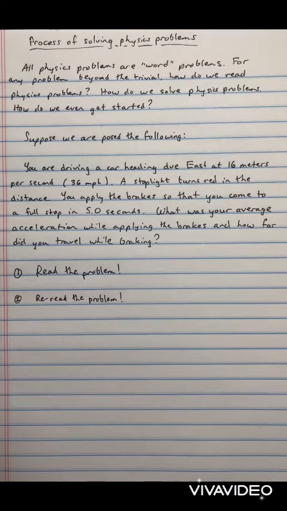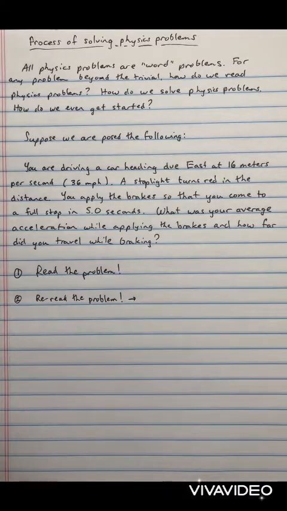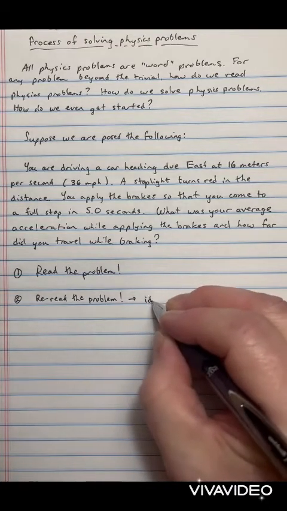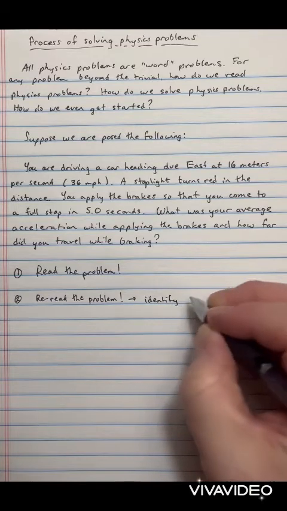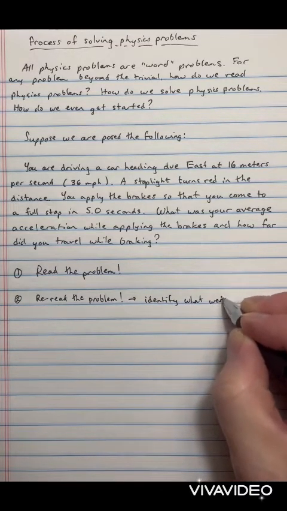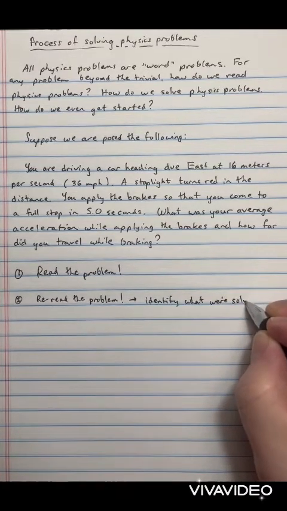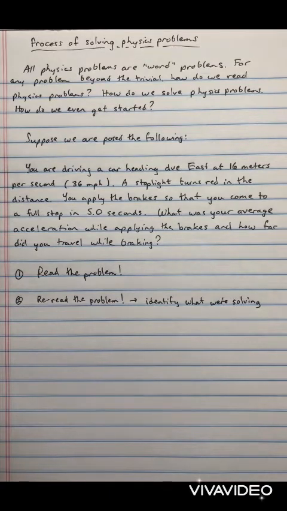So when we reread the problem, in this particular case, we're going to reread the problem for a purpose. We need to identify what it is we're trying to find. So, what are we solving for? What is it that we're trying to determine from this problem? Okay, so that will give you an awful lot of information as to what kind of problem it is and what kind of approach you're going to take.